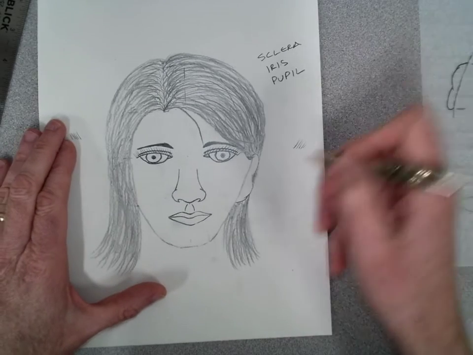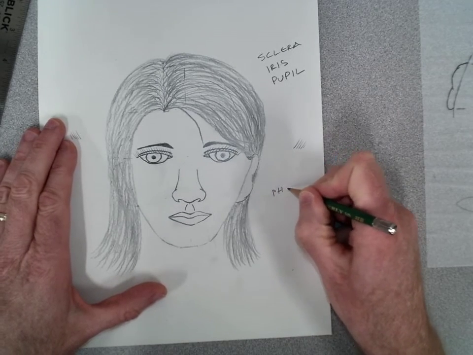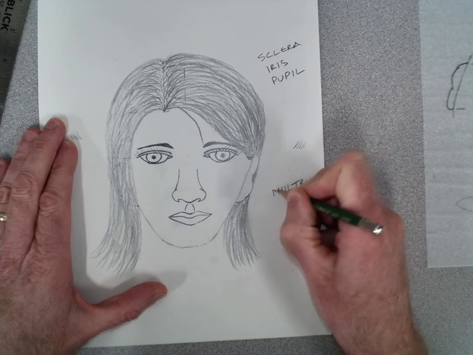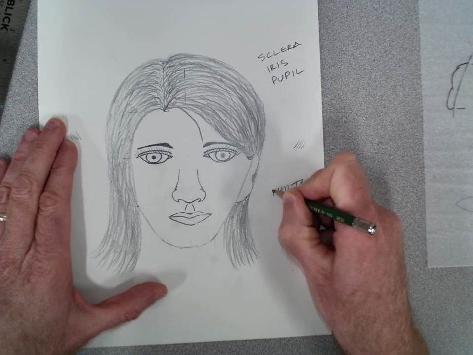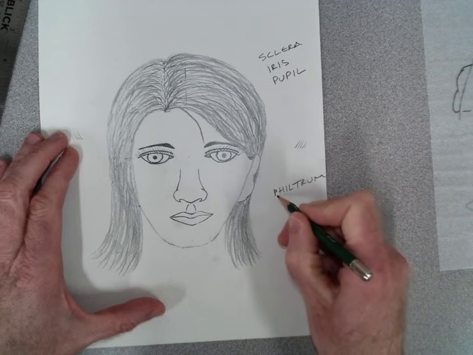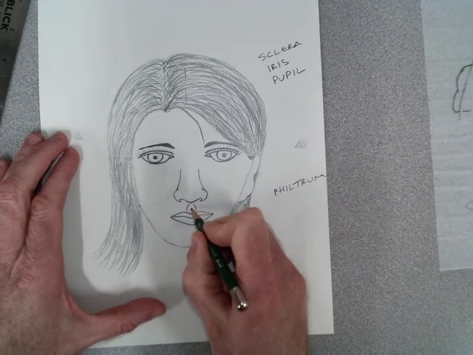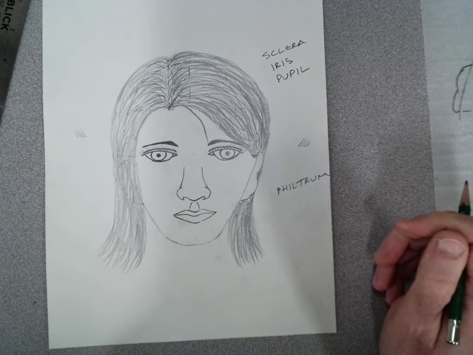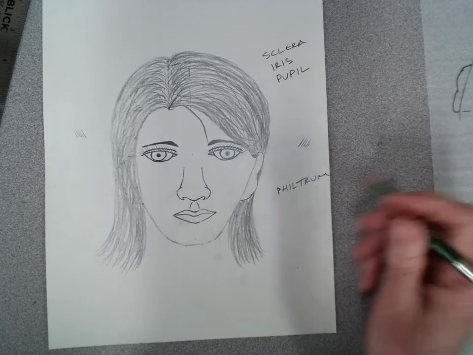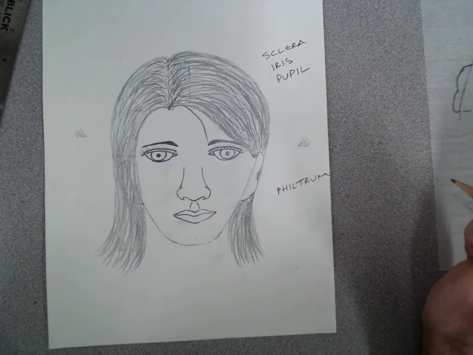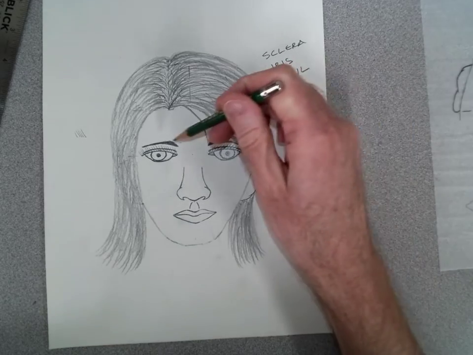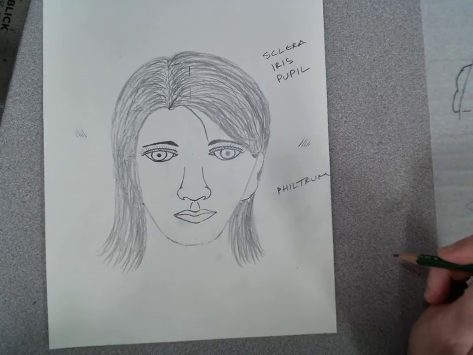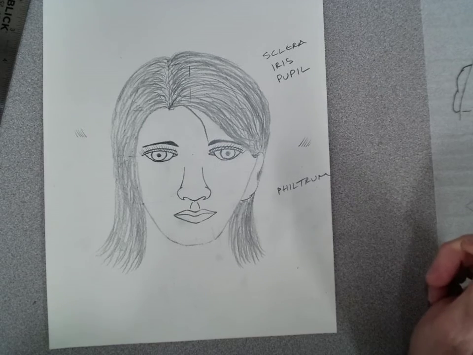It is called the philtrum. P-H-I-L-T-R-U-M. Make that P a little bit better there. It's called the philtrum. P-H-I-L-T-R-U-M. So this dimple right here has a name because that's the dimple that pretty much everyone has. It's called the philtrum. So that is the third required detail we need to add. So we've got eyebrows as 1, eyelashes as 2, and then we have the philtrum. That is the third one.